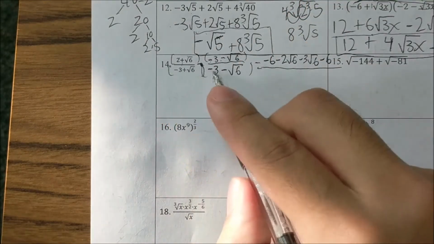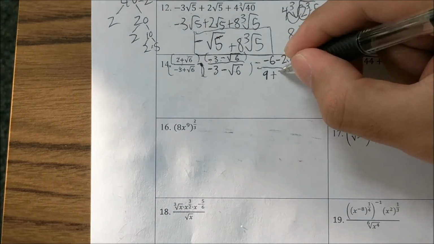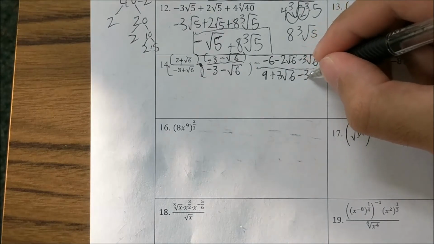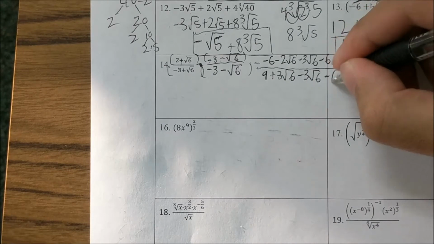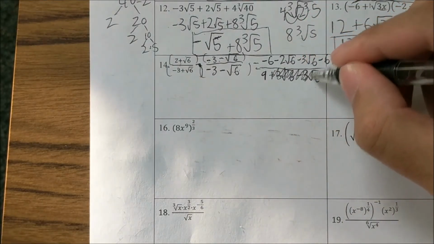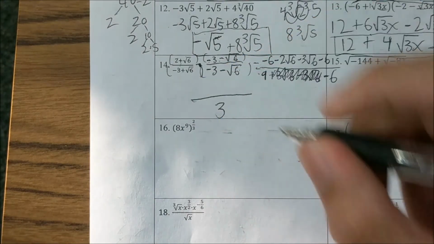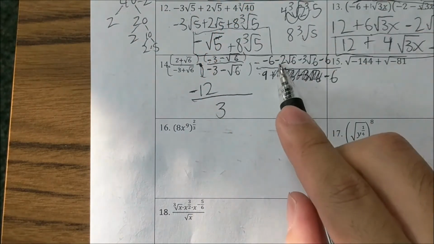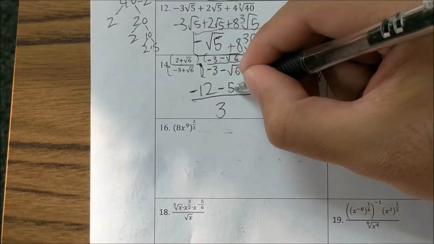Okay, in the denominator, -3 times -3 is positive 9, -3 times negative radical 6 is plus 3 radical 6, positive radical 6 times -3 is minus 3 radical 6, and radical 6 times negative radical 6 is minus 6. So remember, the denominator should have your radicals cancel out. That's the whole point. So 9 minus 6 is 3. And then -6 minus 6 is -12. And -2 radical 6 combines with -3 radical 6 into -5 radical 6.